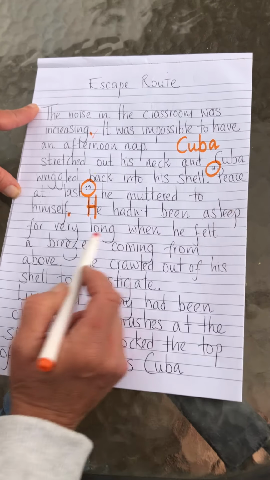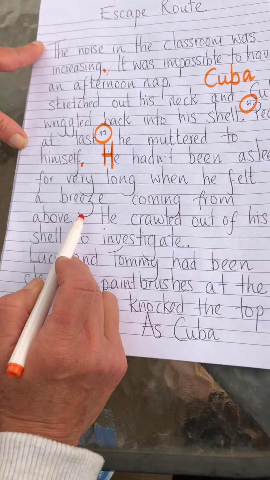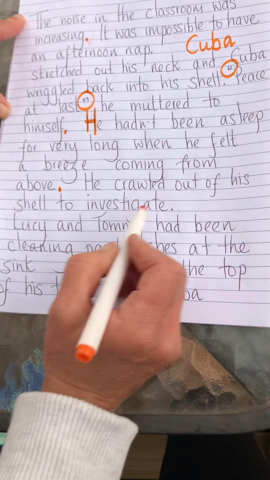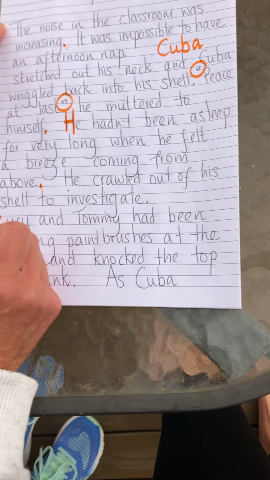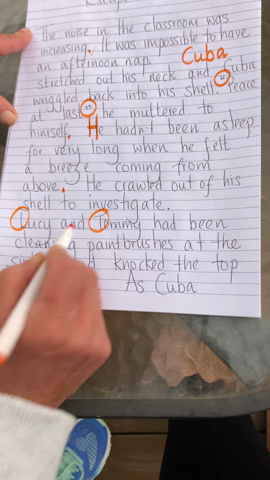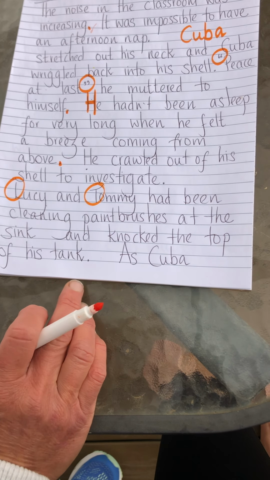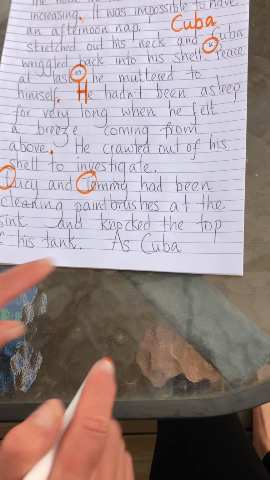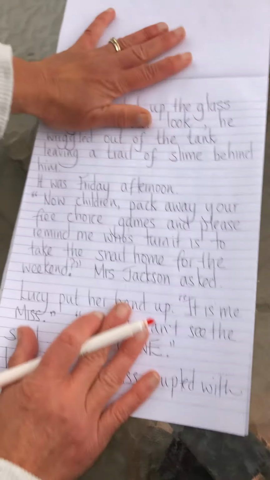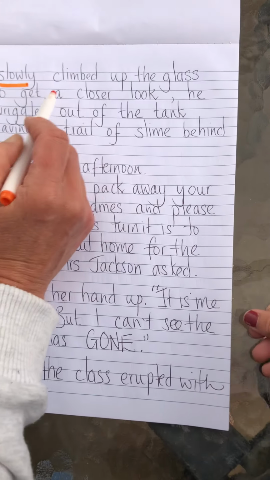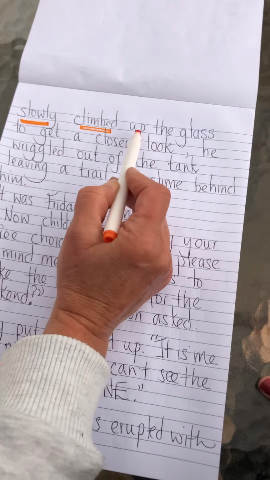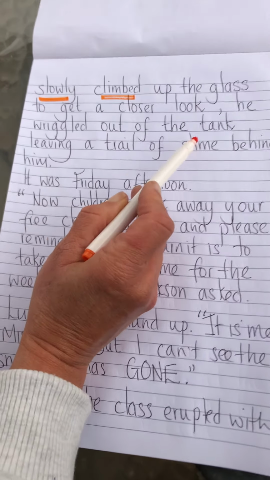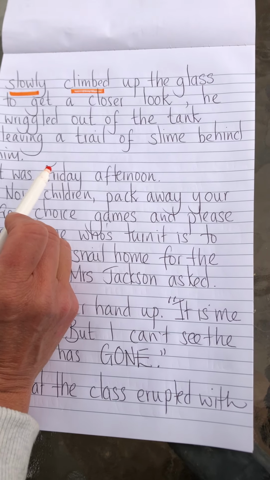He hadn't been asleep for a very long time when he felt a breeze coming from above. He crawled out of his shell to investigate. Lucy and Tom, notice proper nouns, capital letters, had been cleaning paintbrushes at the sink and knocked the top of his tank. As Cuba slowly, there's my adverb, climbed, there's my verb, up the glass to get a closer look, he wriggled out of the tank, leaving a trail of slime behind him.